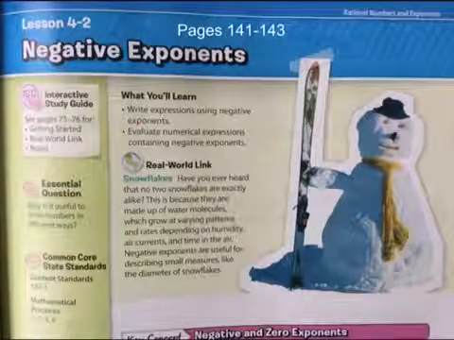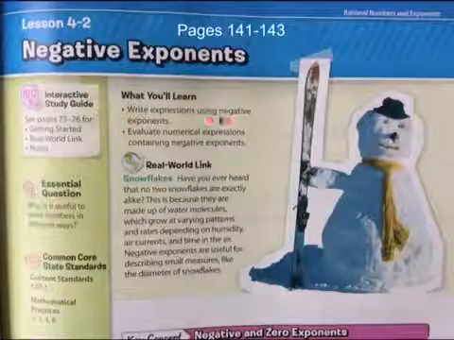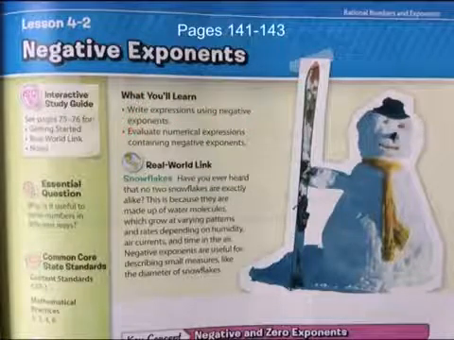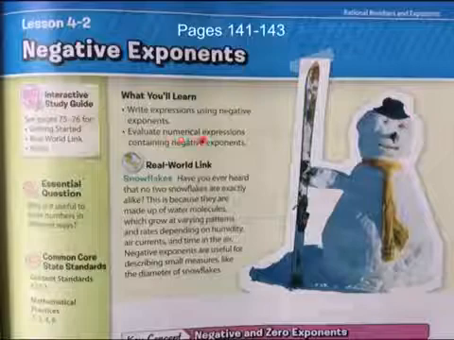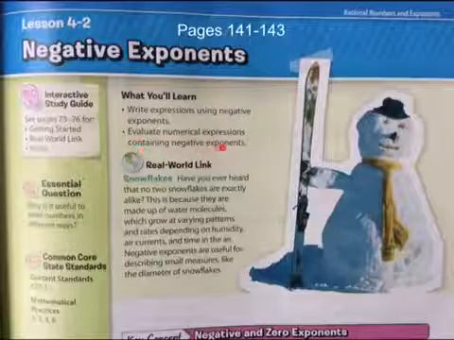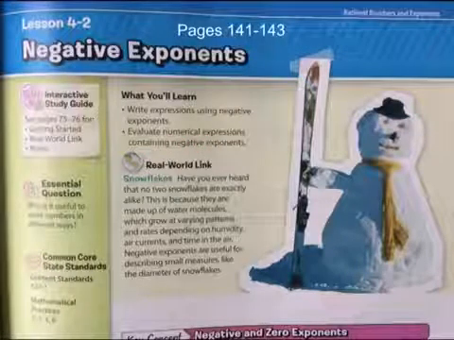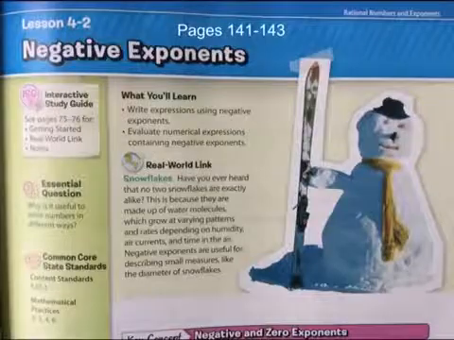Now here's what we're going to learn. We're going to write expressions using negative exponents, and we're going to evaluate numerical expressions containing negative exponents. So we're actually going to work with negative exponents. Now let's see what this means.